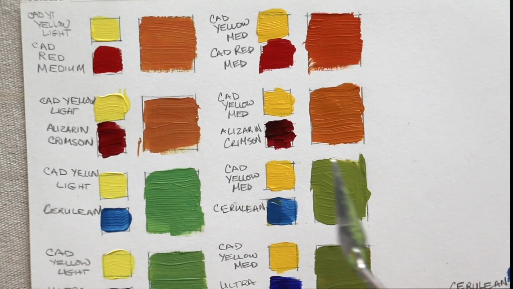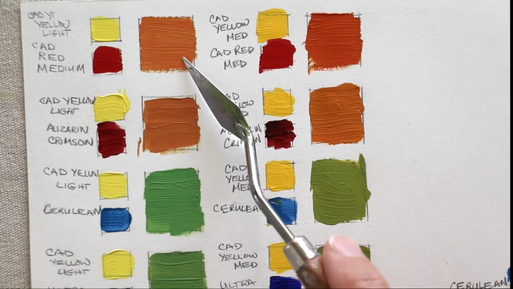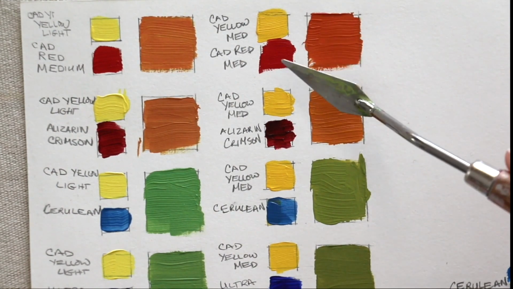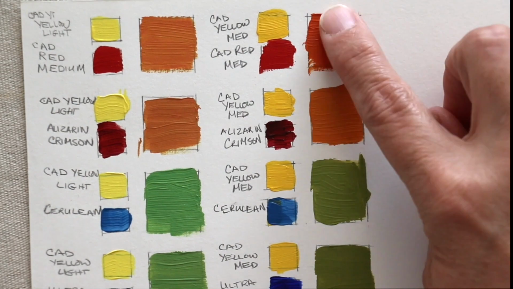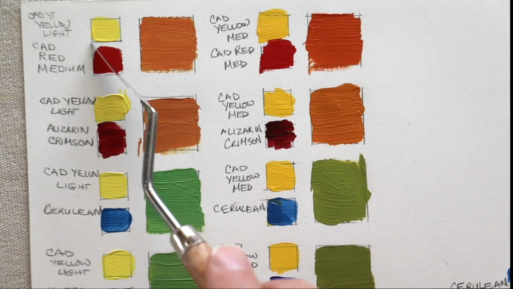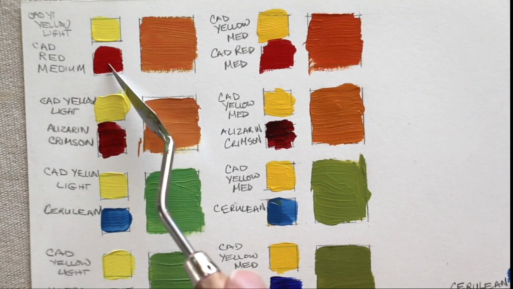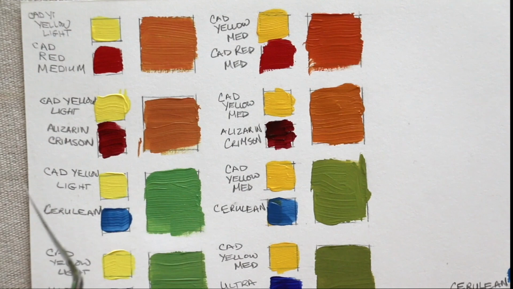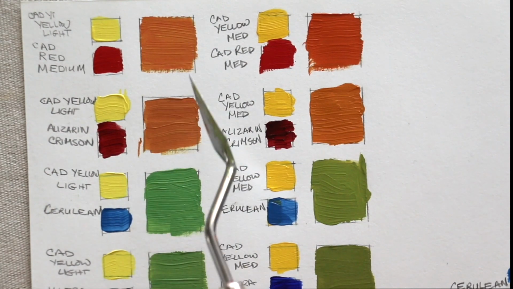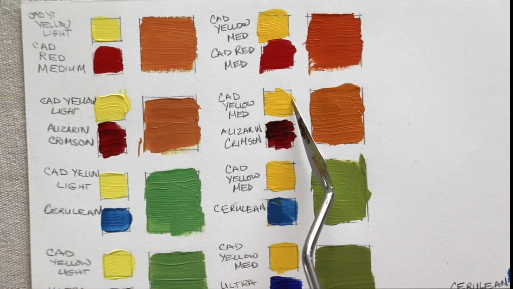So now we're going to check out the bias and how it impacts when we're mixing colors. CAD yellow light and CAD red medium. CAD yellow light has a bit of that blue in it, that green, and so it's a chromatic orange, but not as chromatic as this one with the CAD yellow medium and the CAD red medium. You can see that it's a much more saturated color. Now when we get into the alizarins, you can see that again they're less chromatic oranges, and we're not getting anywhere near CAD orange, if you just bought a tube of CAD orange paint.